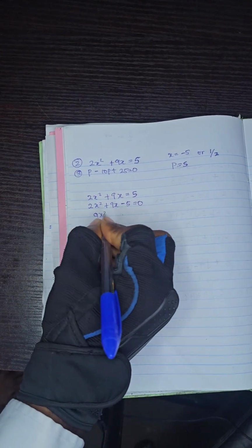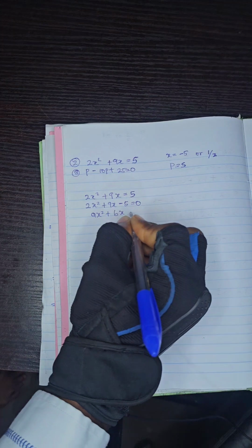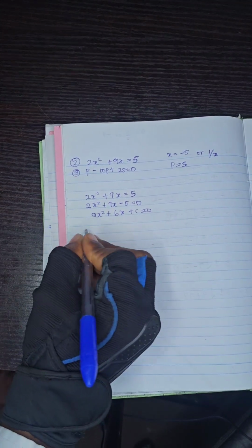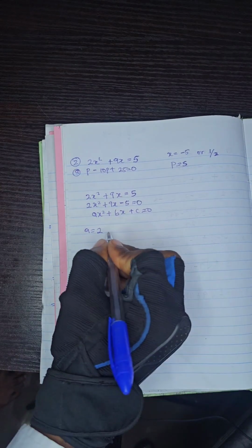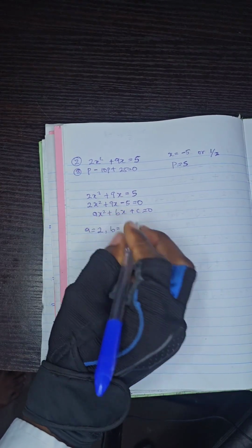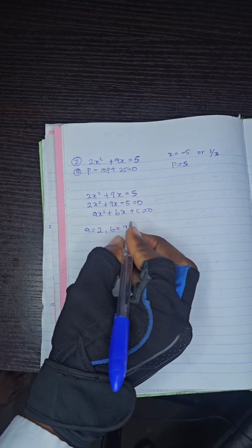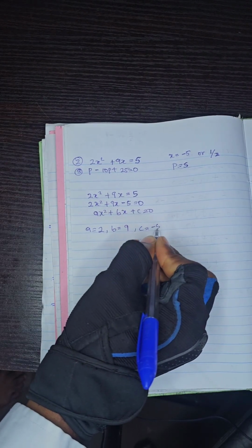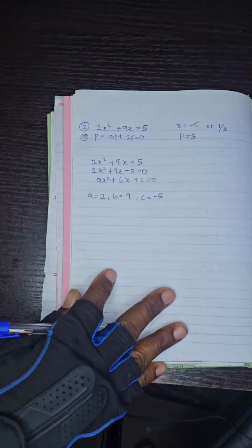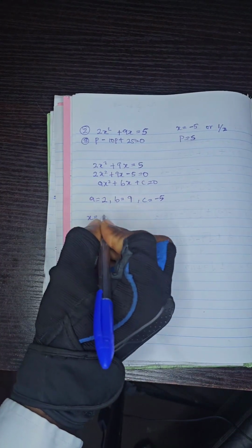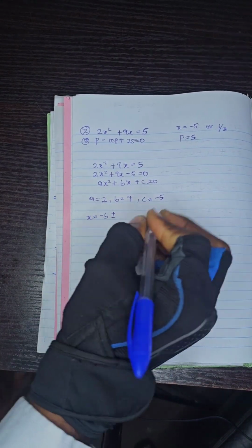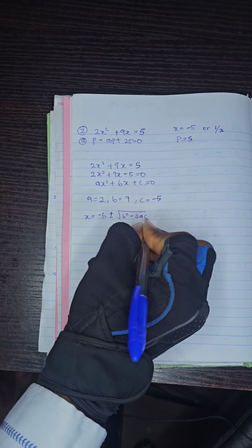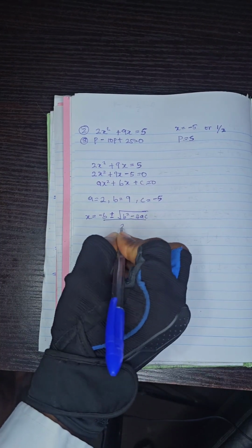Now applying this standard rule, from here we can say that a is equal to 2, b is equal to 9, while c is equal to minus 5. So we'll now write out our formula: x is equal to minus b plus or minus square root of b squared minus 4ac, all divided by 2a.